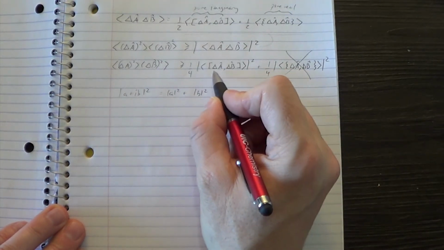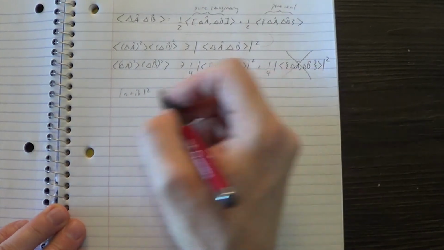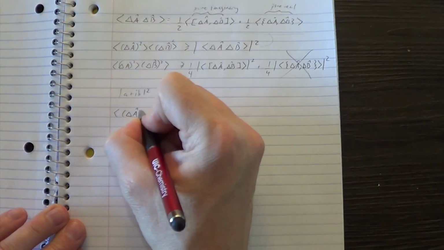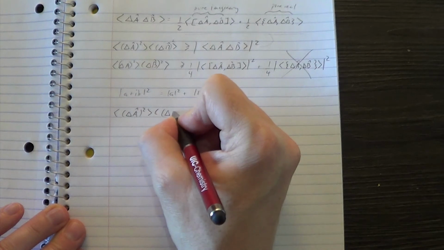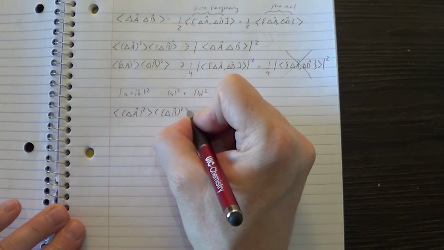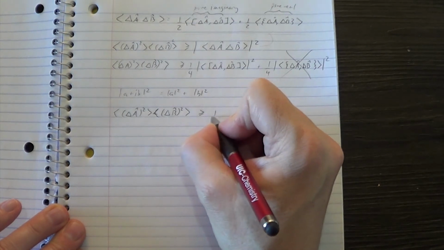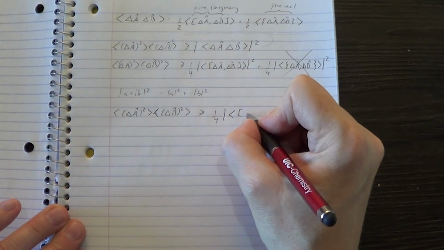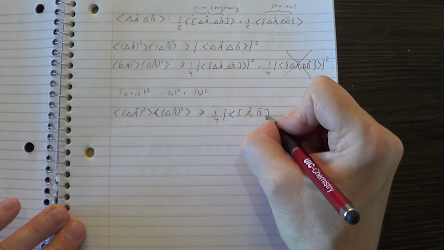Notice that I've got the commutator of essentially the delta A, not A. So the last step in this process is to do this. Again, the variances multiplied of the 2 operators is greater than or equal to 1/4. Not the commutator of delta A, but the commutator of A and B.